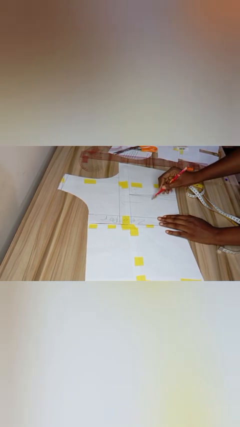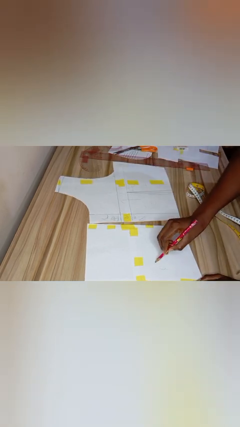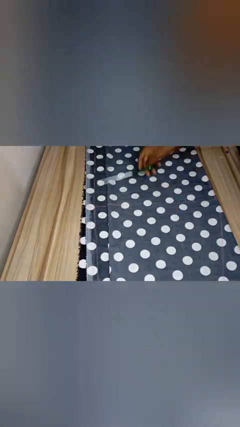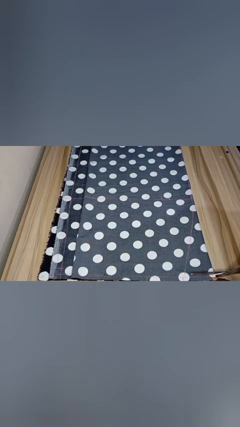So I indicated the left and the right side of my pattern paper so that it will be easier for me to work with. So now we're cutting out the skirt part. I've already taken the measurement. I didn't know that my phone was not recording. I'm really sorry. I thought my phone was recording.